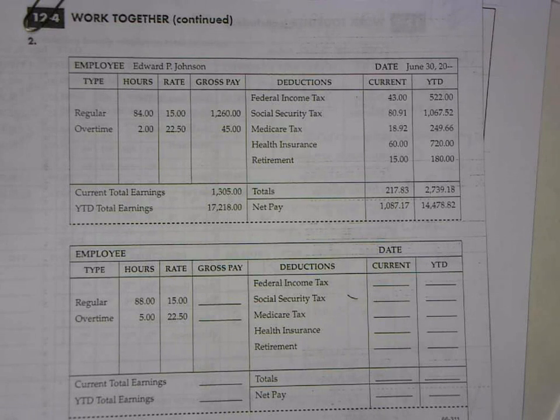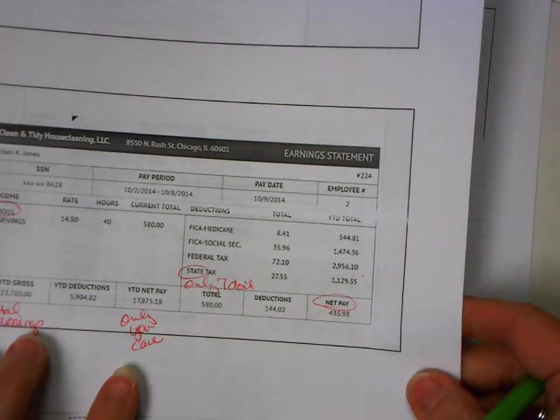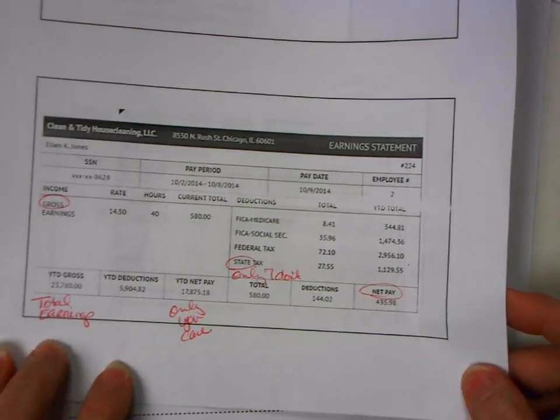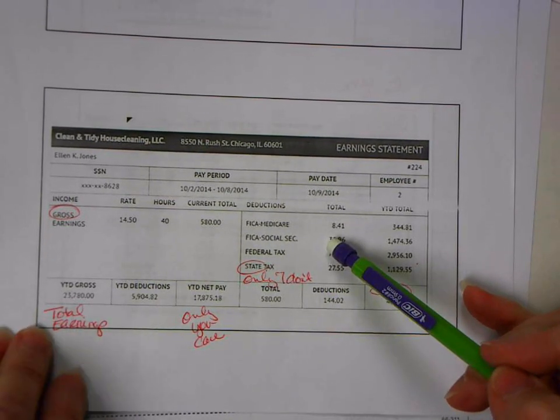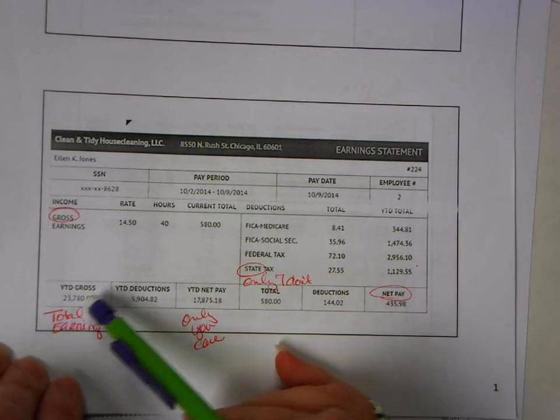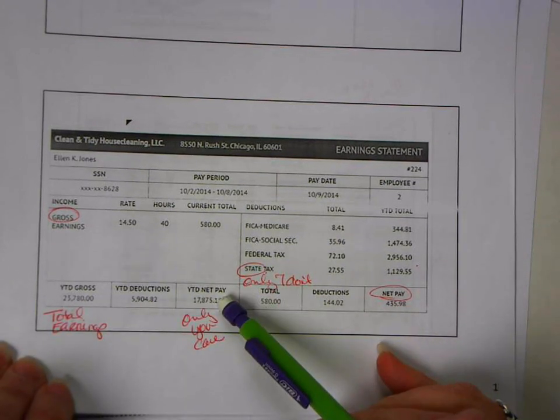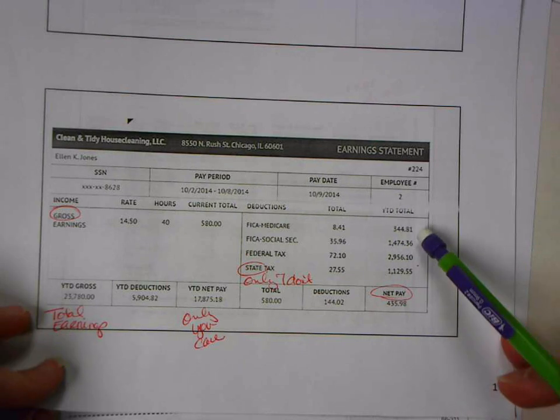The reason we need that is because of the year to date, okay? On all of these records, we're keeping track of our year to date numbers. So if I go back and show you some of the examples we talked about early on, here is an earnings statement for an employee, YTD, YTD, YTD, right?